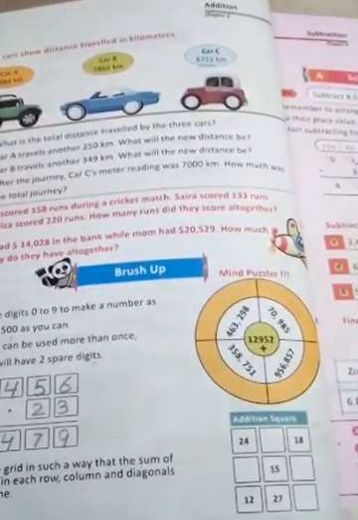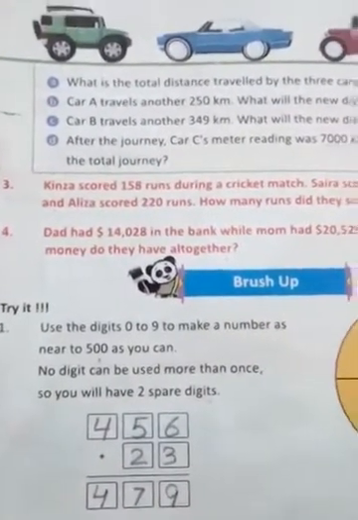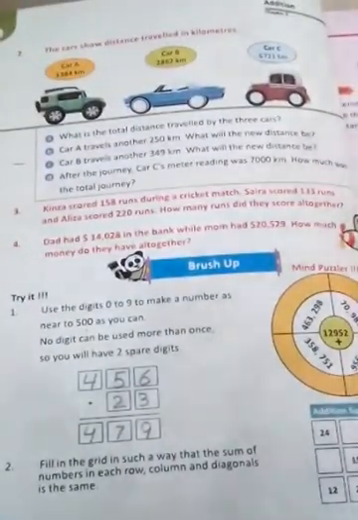You just have to write question number 3 or 4 in your rough loose sheets and do those puzzles in your book as well.